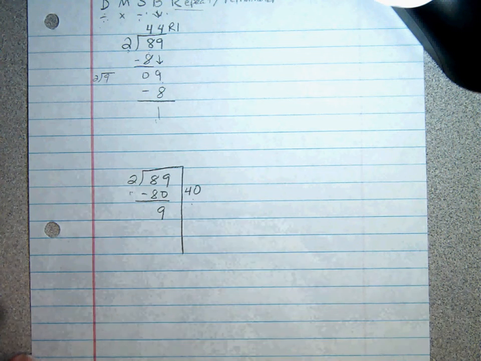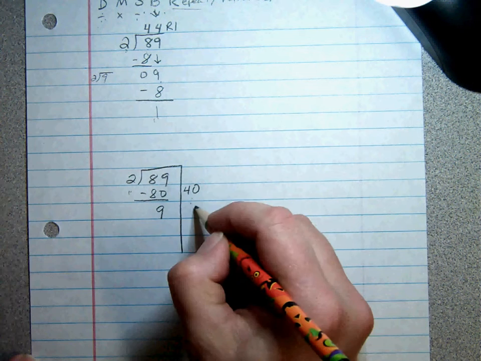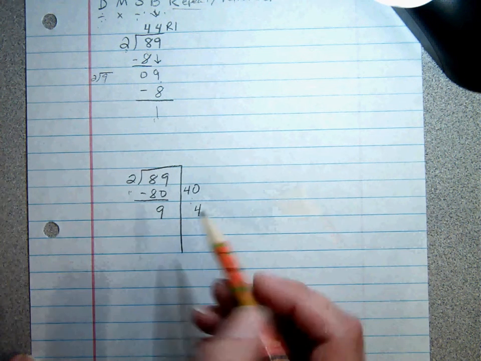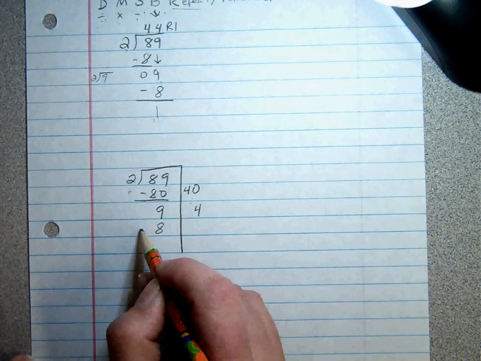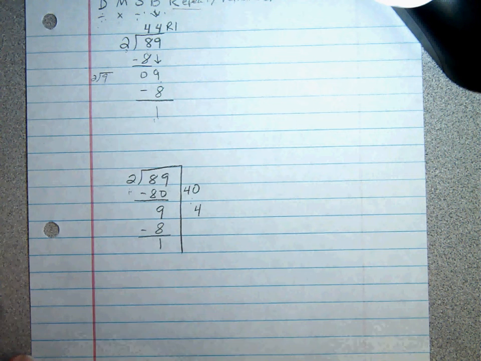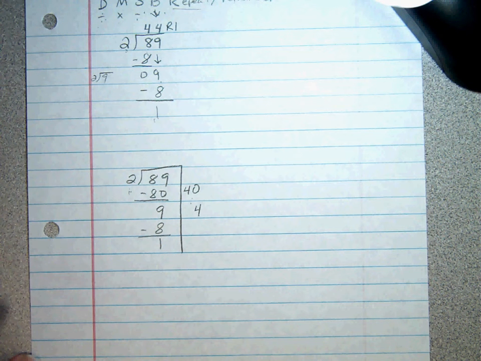Now we can think of our basic facts. What can I multiply by 2 to get me close to 9? Bethany? 4. Remember, we're keeping track over here. Now we multiply again. 4 times 2 is 8. We subtract. We have 1 left over. Now I can stop there because there's nothing in this world I'm going to multiply by 2 at the moment that will give me 1.